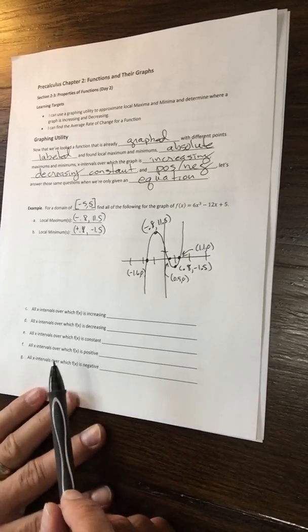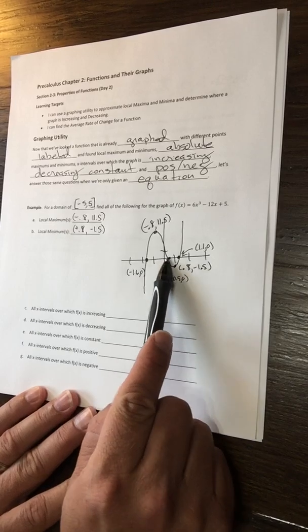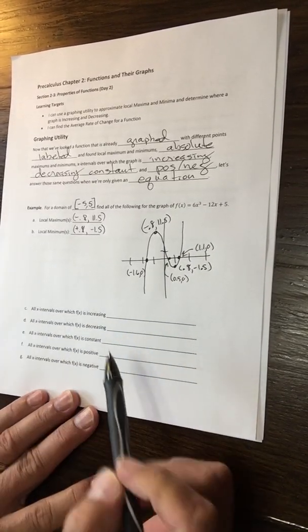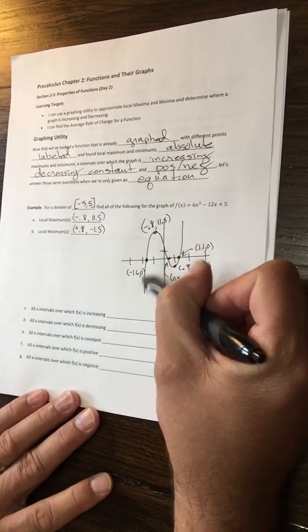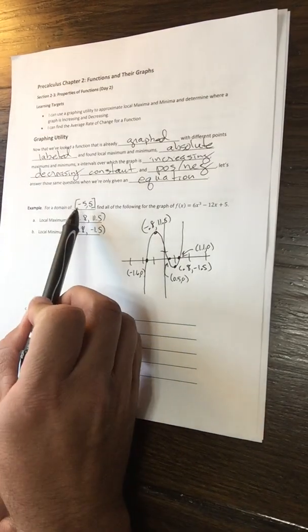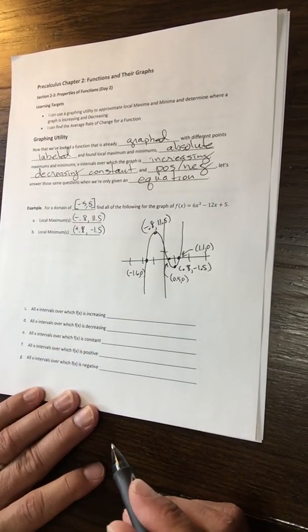Who knows? Anyway, I put the local maximum and the local minimum on our graph. So we have the three intercepts, the maximum and the minimum, and we're looking for x intervals over which the graph is increasing. Well, it goes like this. That's increasing, and then it's decreasing, and then it's increasing again. We're on the domain of -5 to 5, and so those answers are going to go like this.